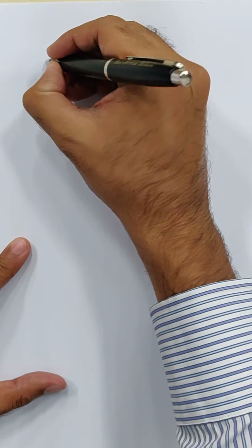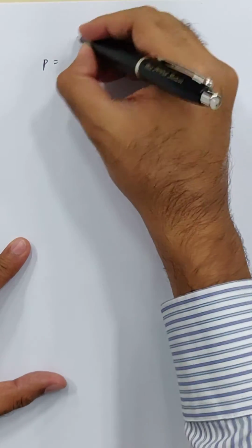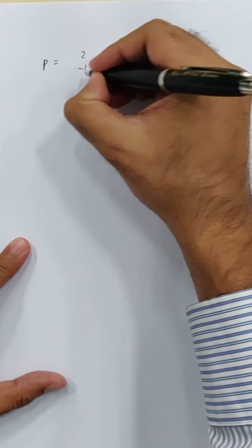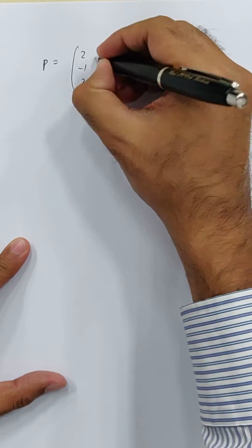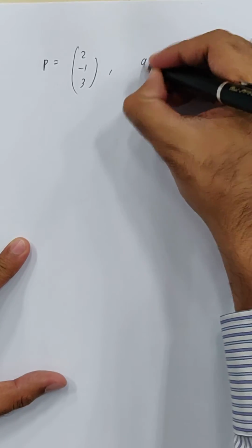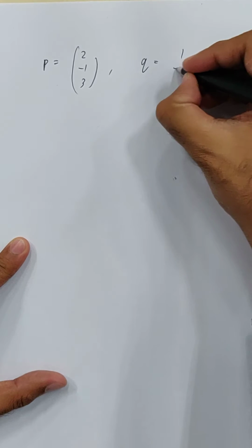Okay, now this is one of the favorite exam sentences. Let's say you're given P 2, negative 1, 3 and Q 1, negative 1, 2.